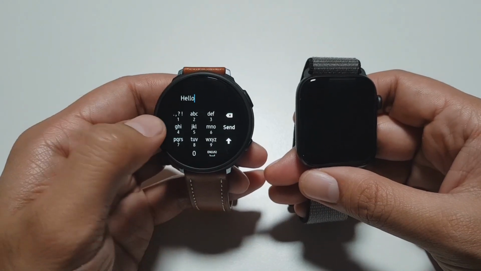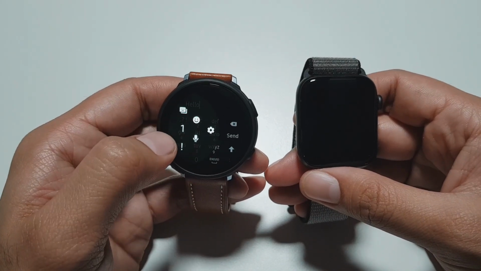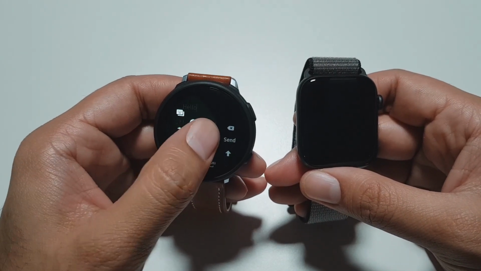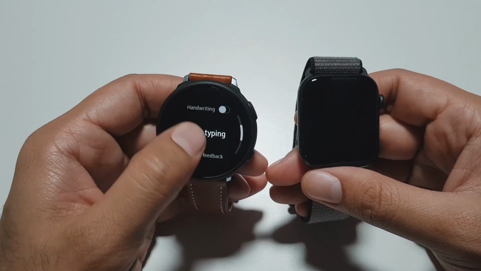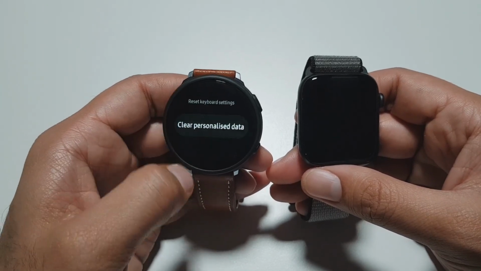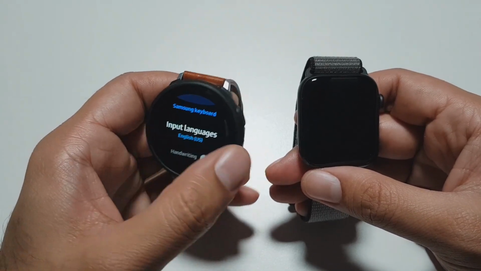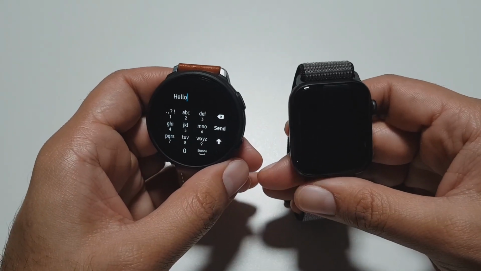And then you can do that, and if I swipe from here, you can switch between smileys, numbers, and even voice type it, and go in settings and turn on the handwriting option. You can also turn on the smart typing option as well. So there you go. I think it's much more robust and easier to do than just drawing stuff on your watch to send a simple text.